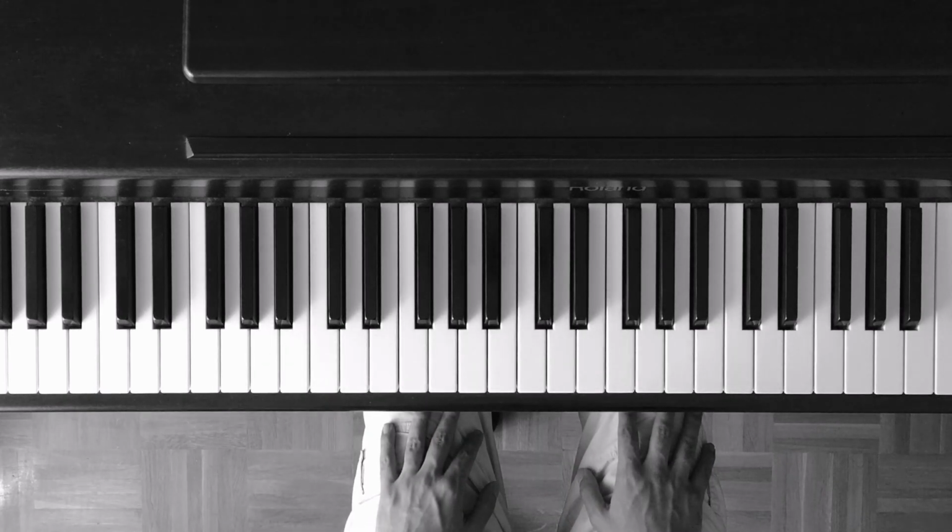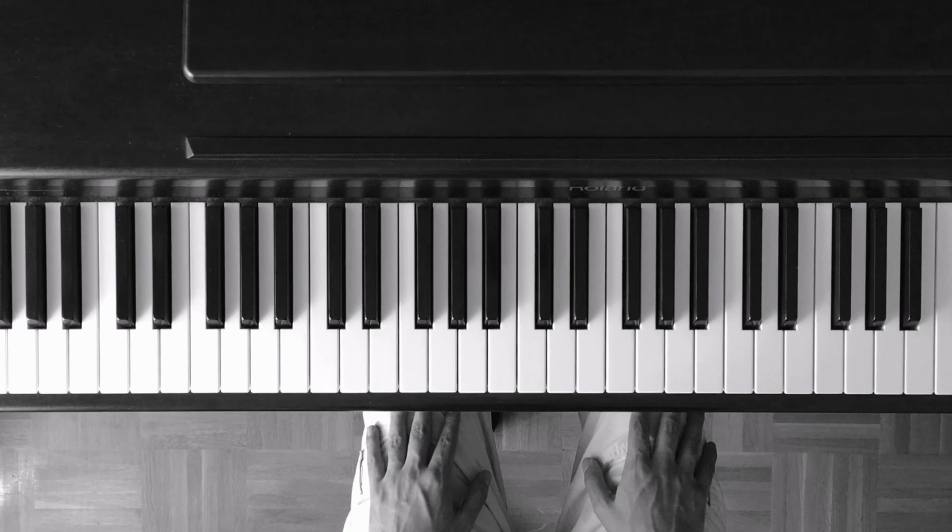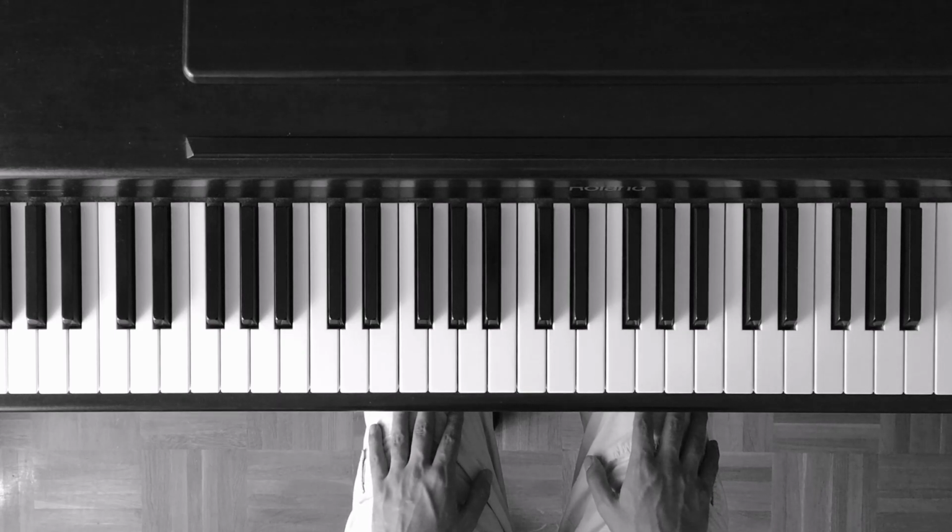However, by using a more melodic bass line, we can make it way more interesting, like this.